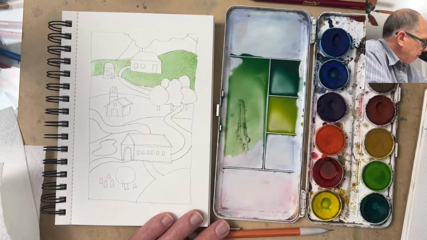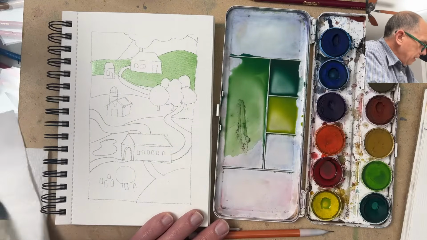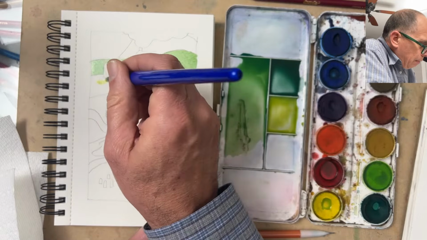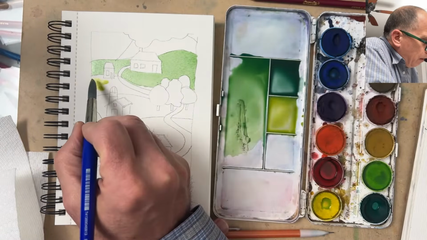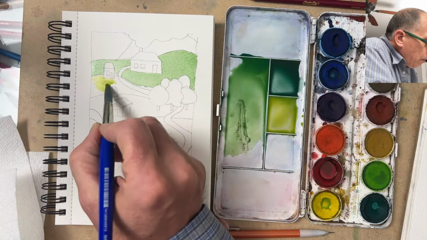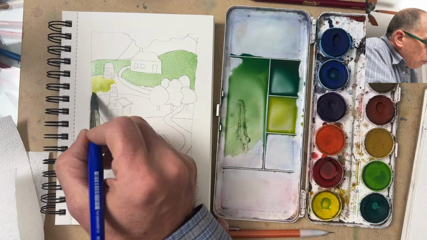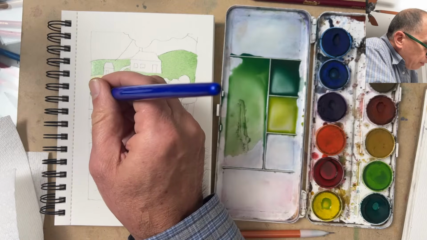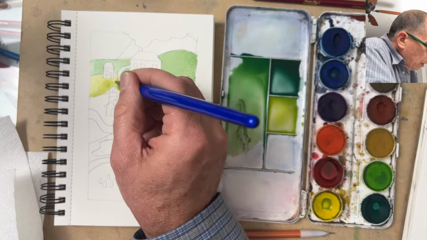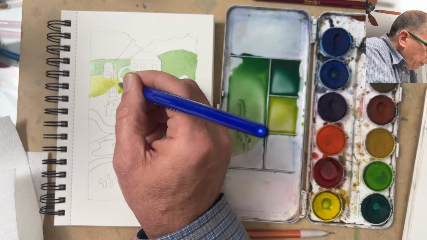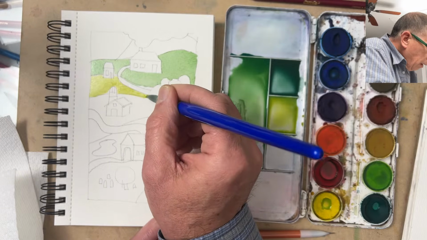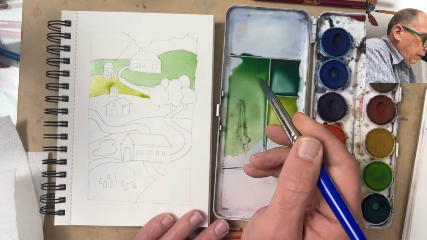All right, so we got that. Great, look at that. How exciting is that? Let's go ahead and grab our lighter color green and maybe come in here. Now, be careful that you don't mix your colors. You really have to be careful that you don't let the water touch. If the water touches the other colors, it will bleed into each other, and we don't want that. We want a variety of greens here in our fields.